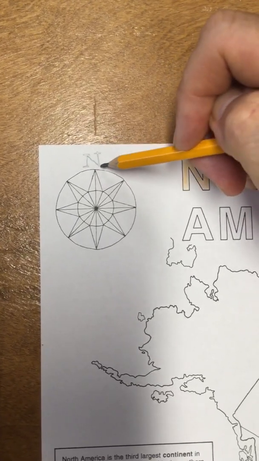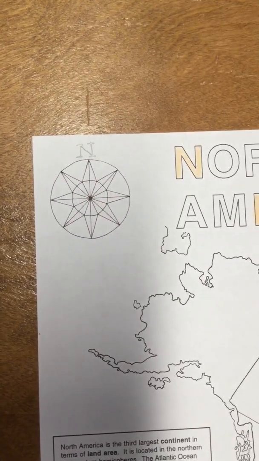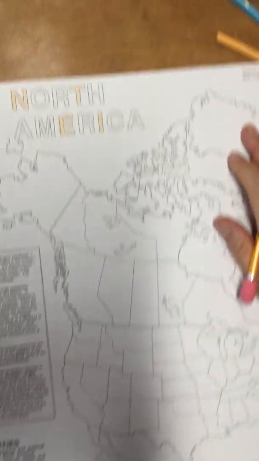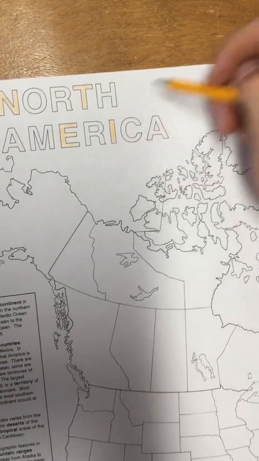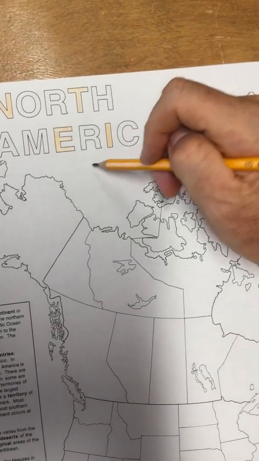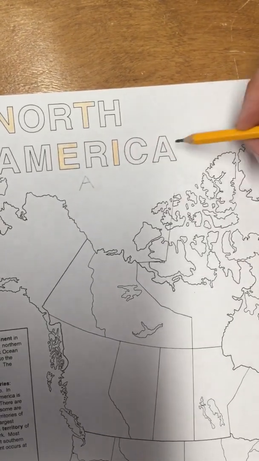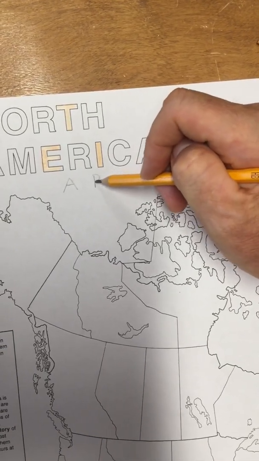I'm just going to put north for now. We can put the remaining directions as we go along. But I thought I would start in the northern part of the continent, which is the Arctic Ocean up here, and I think I'm going to spread the letters out so that they cover that big area.